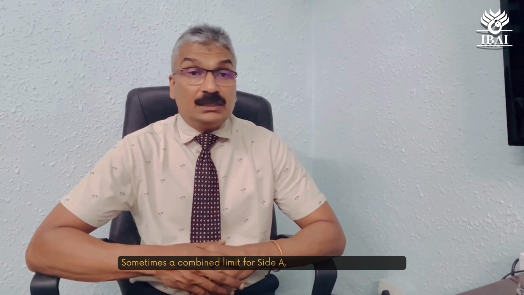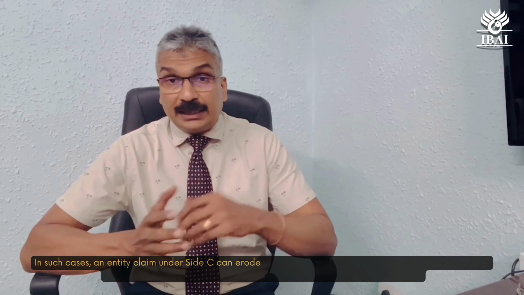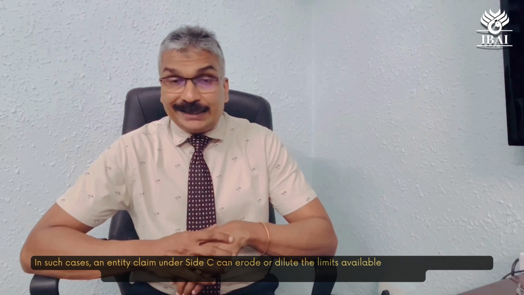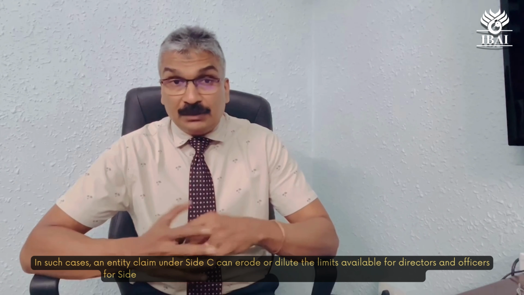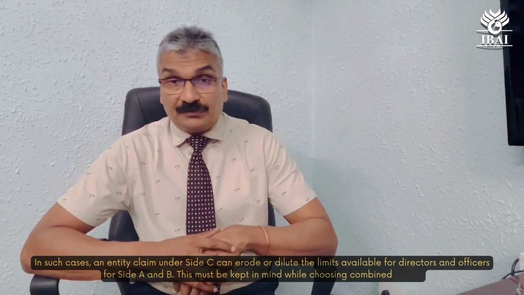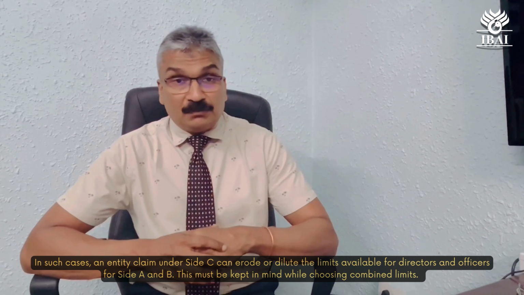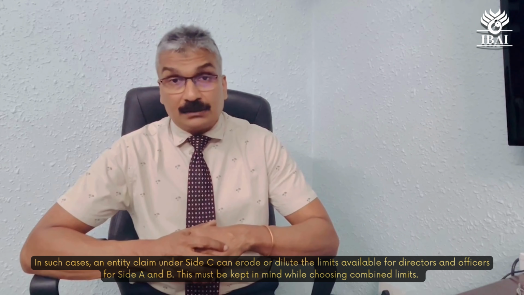Sometimes a combined indemnity limit for Side A, Side B, and Side C is taken. In such cases, an entity claim under Side C can erode or dilute the limits available under the policy for directors and officers for Side A and Side B. This must be kept in mind while buying combined limits.